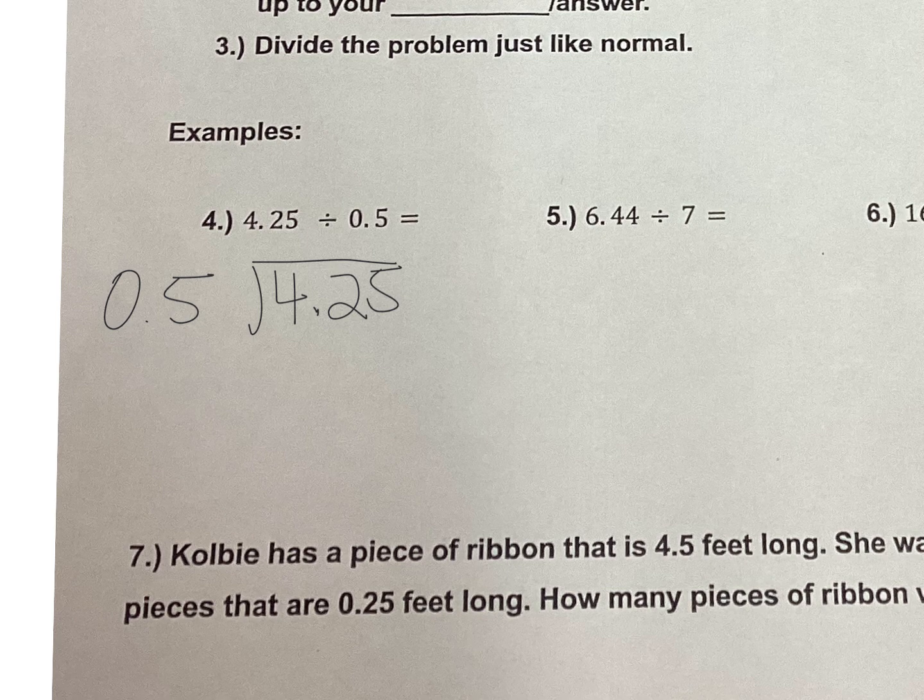So the first step is you always think about what your divisor is. Your divisor is what's outside of the house. So in this case, your divisor is 0.5, or 5 tenths, or a half. And so you want to make that a whole number. The only way you can make that a whole number is to move the decimal to the right. So if you move it to the right, now it is simply 5.